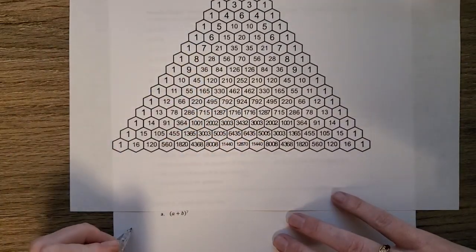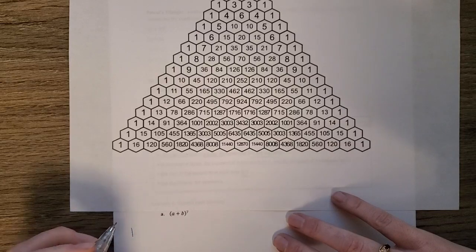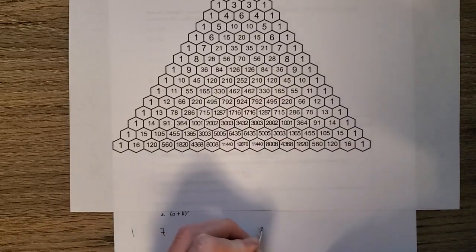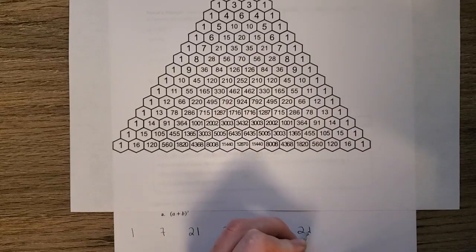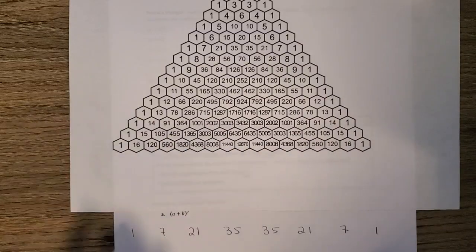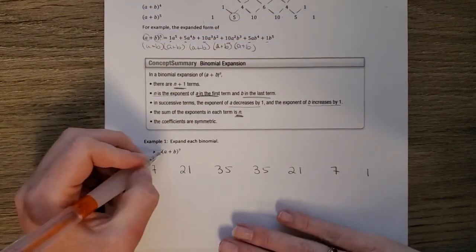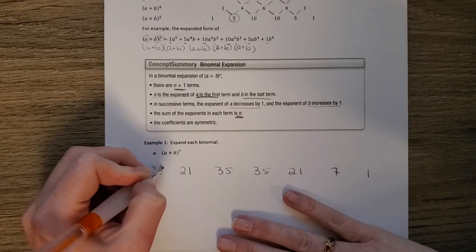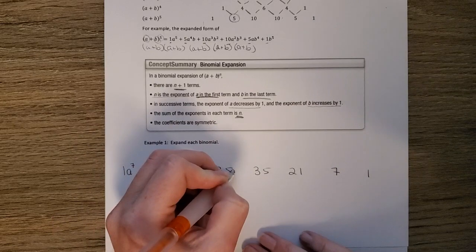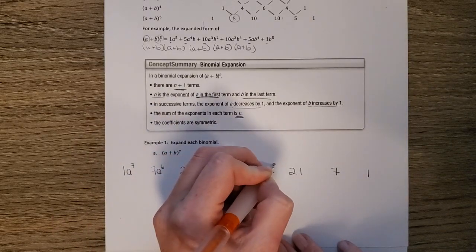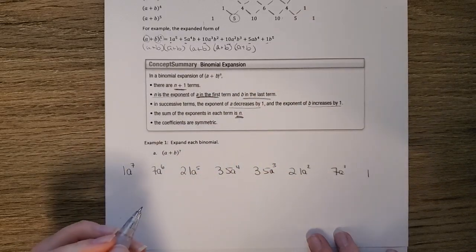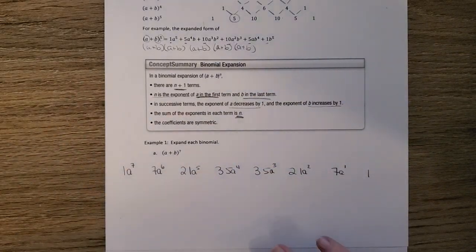And we're going to write across our paper, leave space in between, 1, 7, 21, 35, 35, 21, 7, and 1. Notice the pattern, it's symmetrical. Once we copy the row down, we're going to take our a, and it's going to start at the 7th, and then go to the 6th, the 5th, the 4th, the 3rd, 2nd, 1st, and the last one is a to the 0, which is 1, so we don't need to write that one.